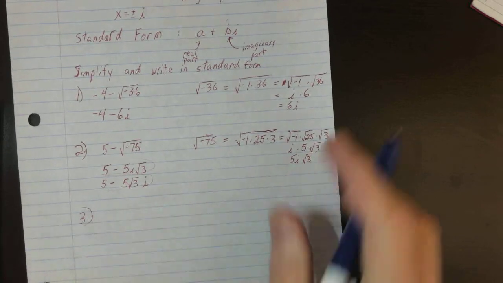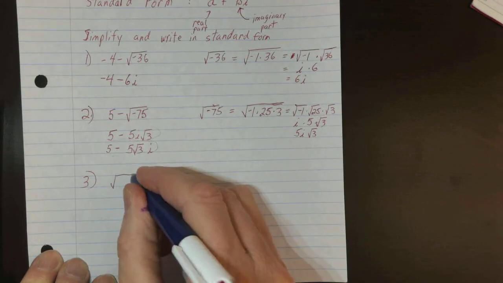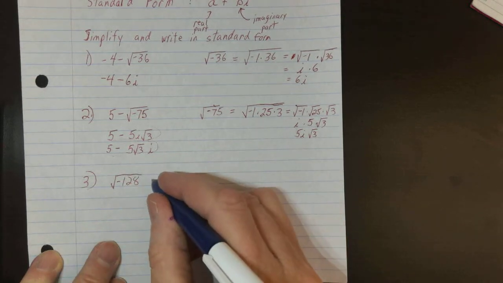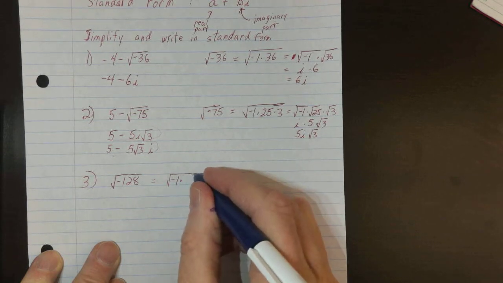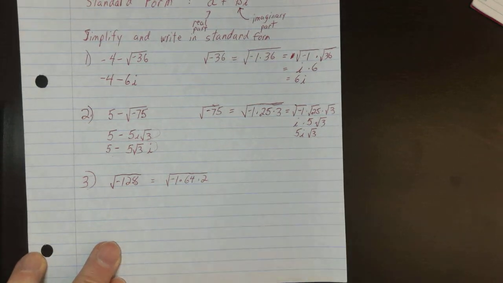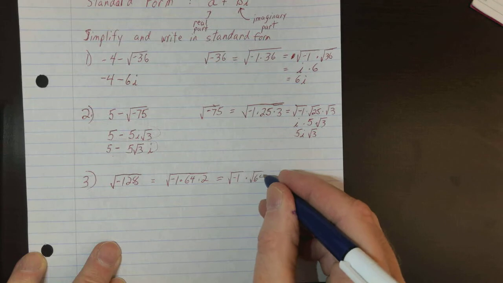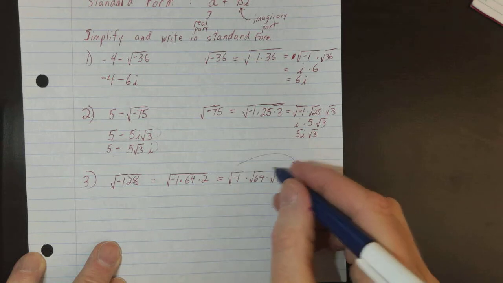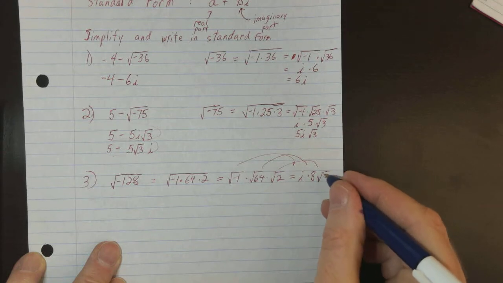Now, the third example I have is the square root of negative 128. And I'm going to cheat a little bit. I'm going to go negative 1. I know that 64 times 2, so I'm going to use 64 as a factor when I factor this. Negative 1 times 64 times 2, so that's the square root of negative 1 times the square root of 64 times the square root of 2. Square root of negative 1 is i. Square root of 64 is 8. And then the square root of 2 can't be simplified anymore.